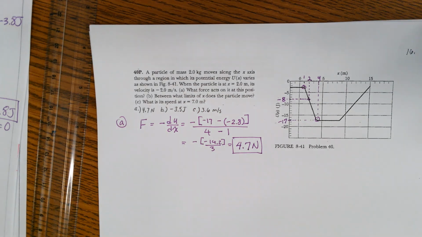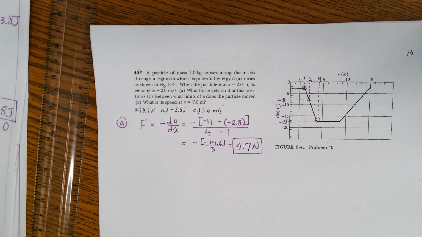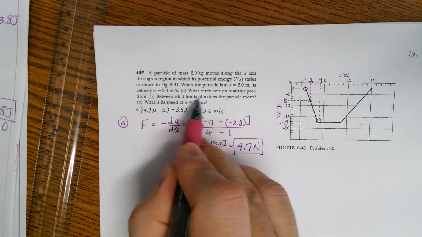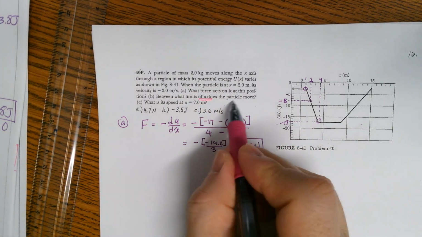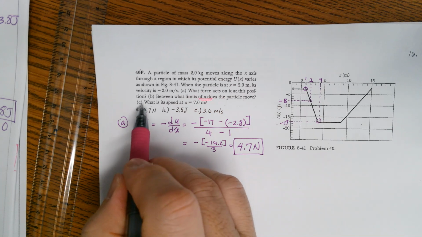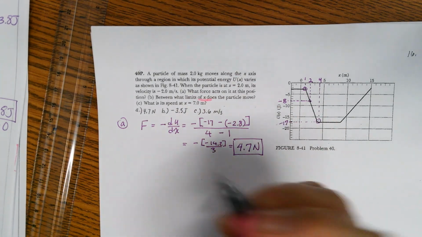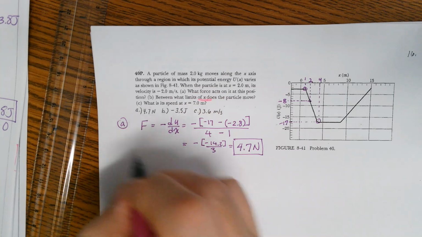And then part B, they're asking between what limits of x does the particle move? They want to know what is the maximum potential energy, basically.